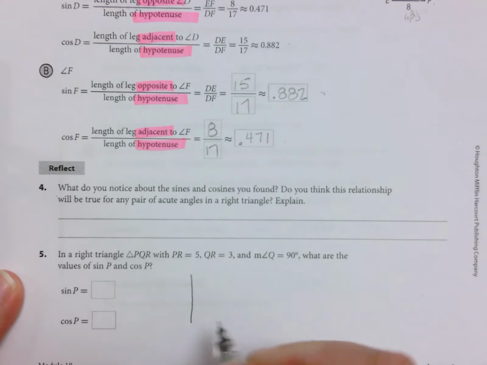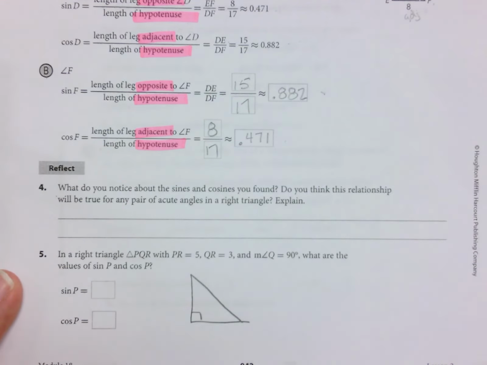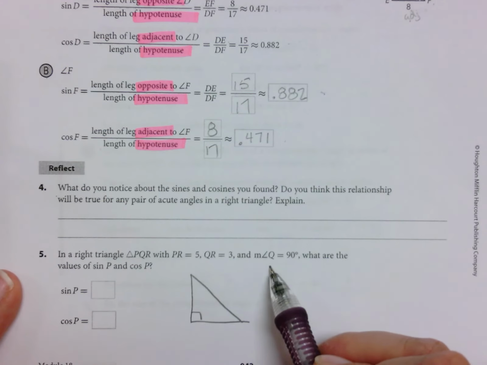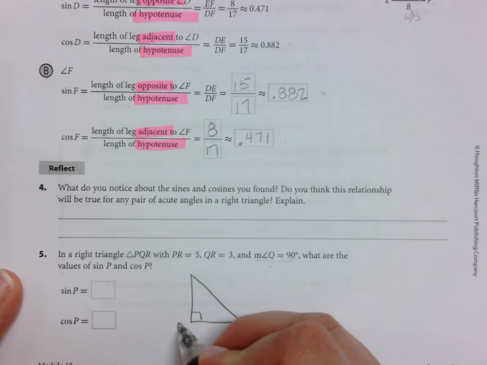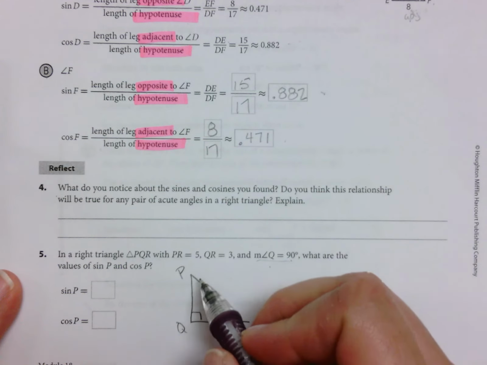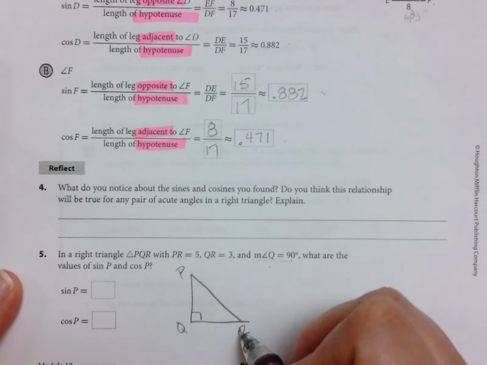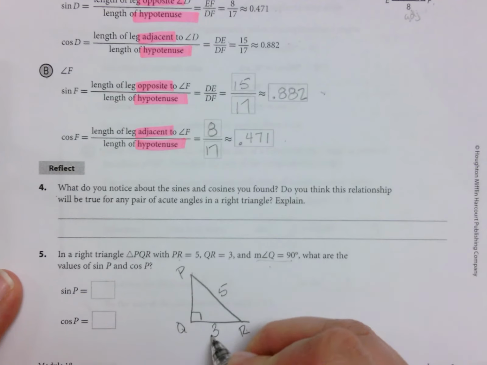So I'm going to start, I know it's a right triangle, so I'm going to start by drawing my 90-degree angle. I'll figure out the rest of it in a minute, and I'll go ahead and put the hypotenuse in there. So we want to label the corners, and luckily it tells me that angle Q is 90 degrees, so I know that Q goes there. It doesn't matter where the P and the R go. They just need to go in the two other corners. Doesn't matter which one is which. And then I'm going to go ahead and label that from P to R is 5, and from Q to R is 3.